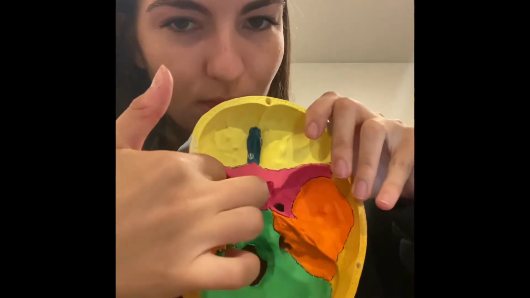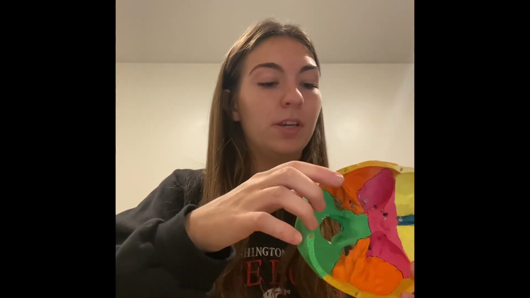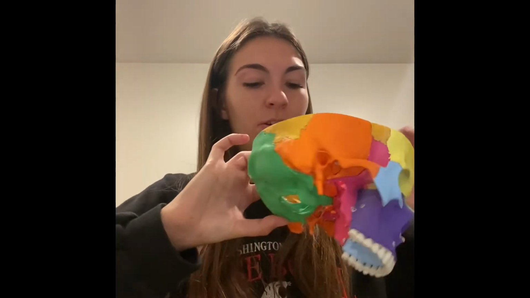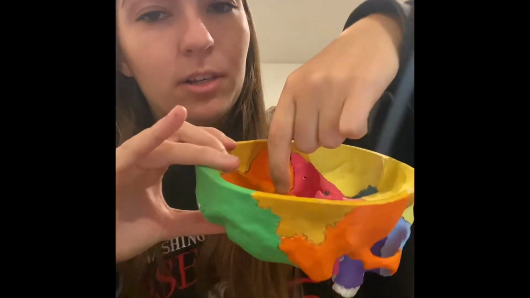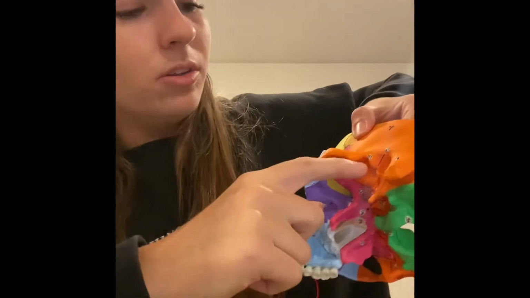And that's 55. And that's going to be your foramen rotundum. And your internal acoustic meatus is going to be on the interior side. And then your external acoustic meatus will be on the outside. And then so that's 57.